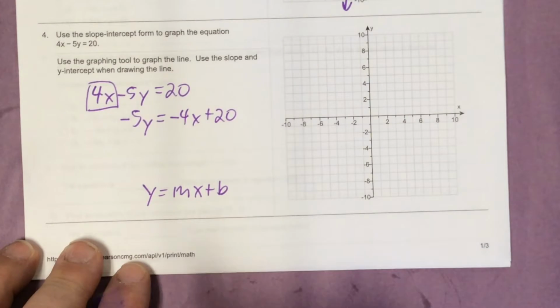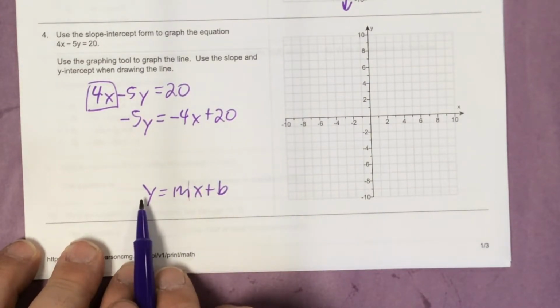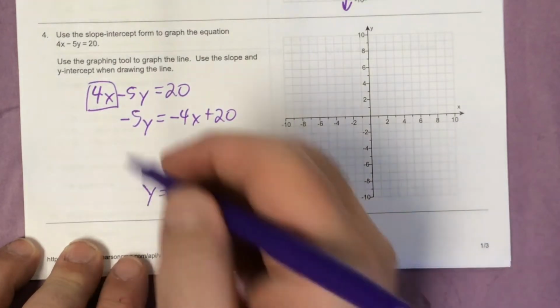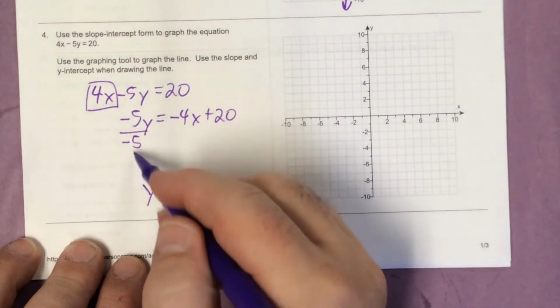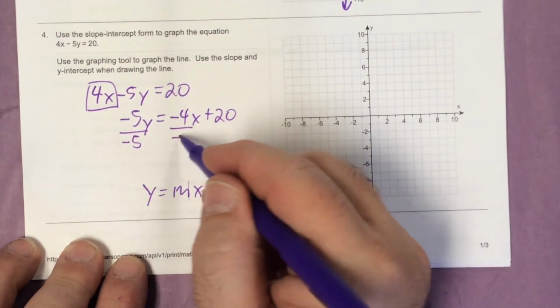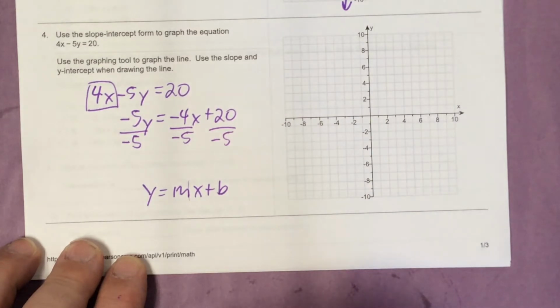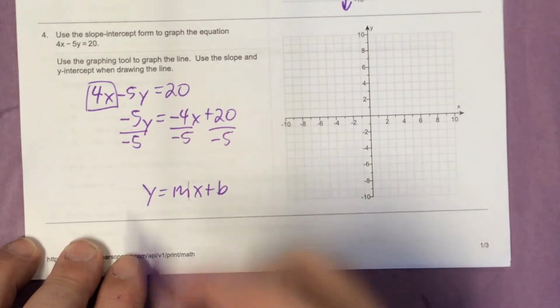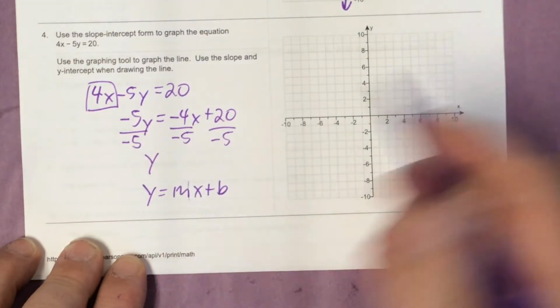From here, remember, we're close to this form, but we don't have y by itself. So as a final step, I'm going to take each term and divide it by the number next to y, which in this case is negative 5. When I'm done here, this is going to give me the y I'm looking for, because negative 5 divided by negative 5 is 1.